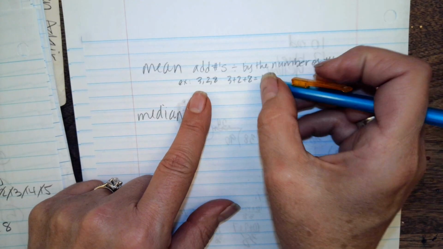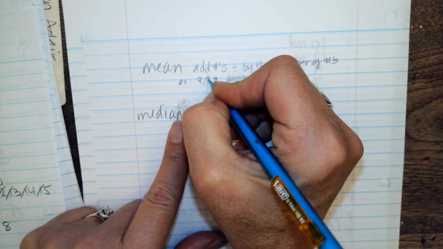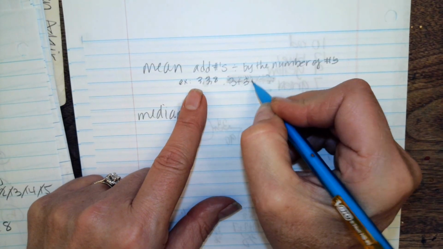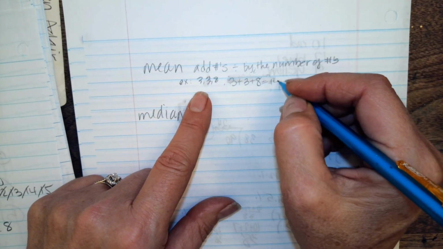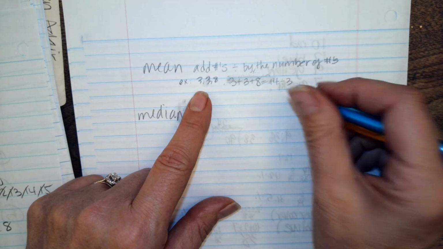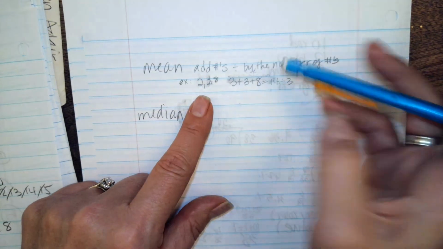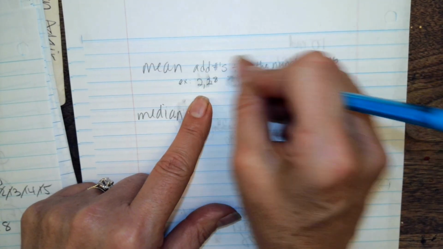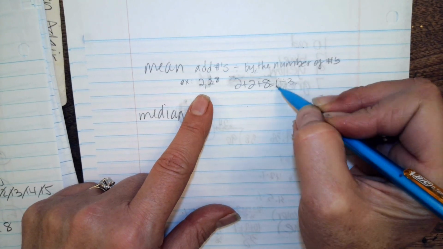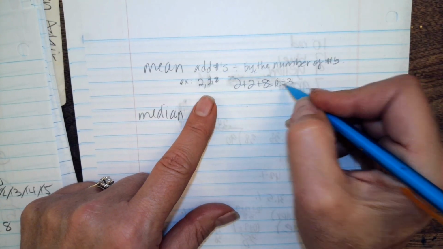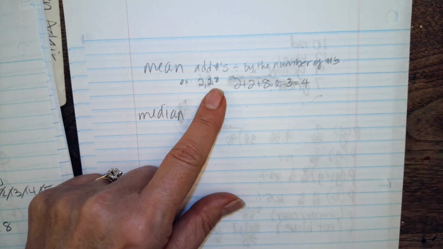Let's pick an easy one. 3, 3, and 8. So we'll do 3 plus 3 plus 8 is 14 divided by 3. Yeah, that doesn't help us. Okay. Let's see. 2, 2, and 8. That'll help us. So 2 plus 2 plus 8 is going to give me 12. And then I'm going to divide that. There's 3 numbers here, so I'm going to divide that by 3. So my mean is 4.